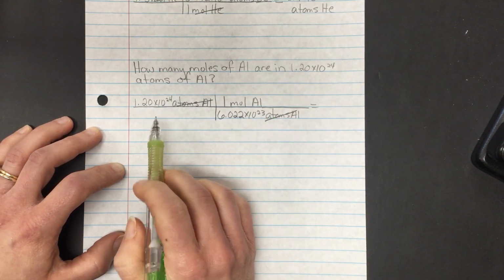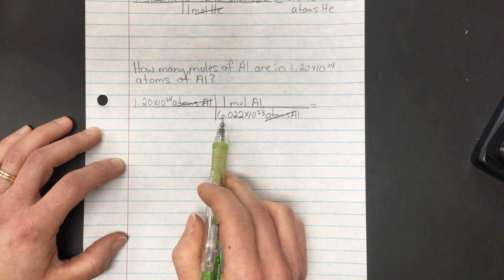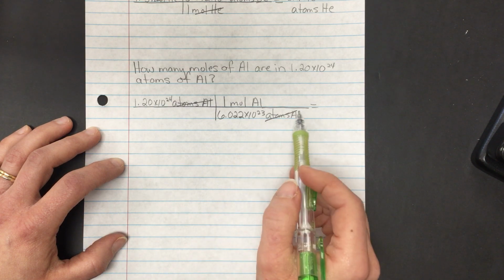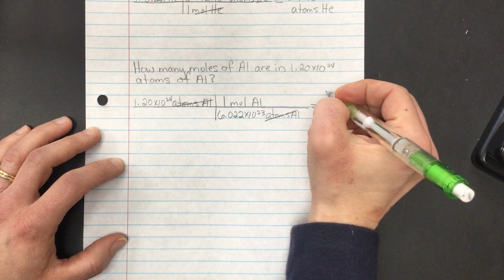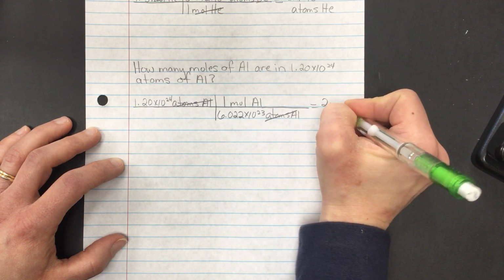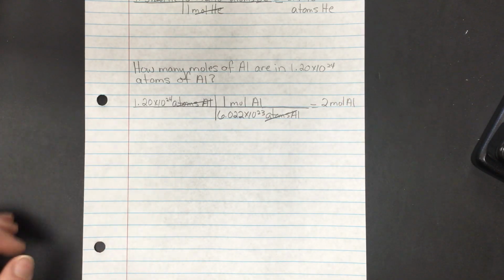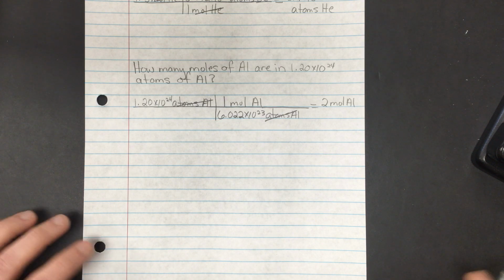So in this case, we have to divide 1.20 times 10 to the 24th by 6.022 times 10 to the 23rd. Now notice I canceled out my units, and when we do that, we find that there are 2 moles of aluminum when we have 1.20 times 10 to the 24th atoms of aluminum.